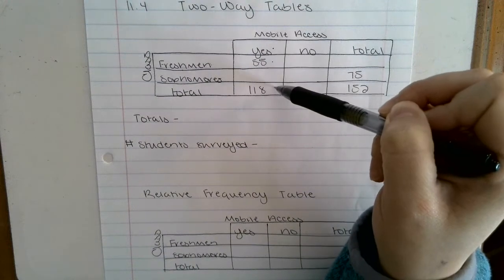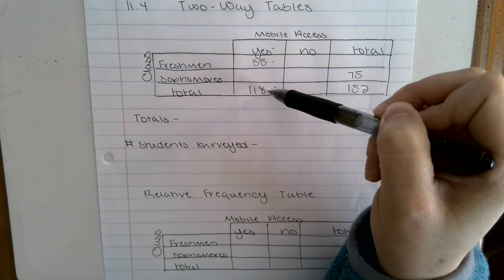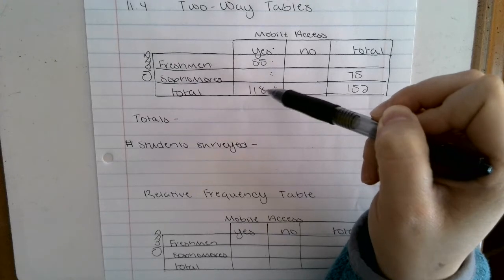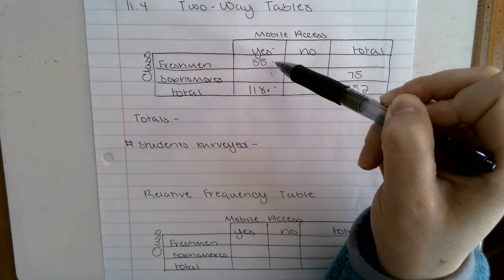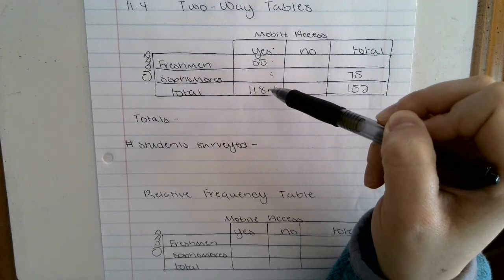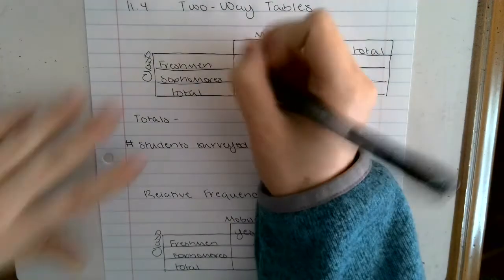Here is the total number of freshmen and sophomores that have mobile access. So from this, we can figure out how many sophomores there are by taking 118, subtracting our 55, because our freshmen plus our sophomores should equal our total, which is 118. So 118 minus 55, you should get 63.